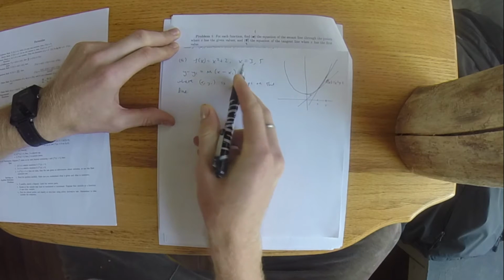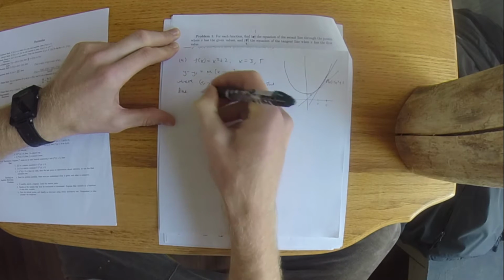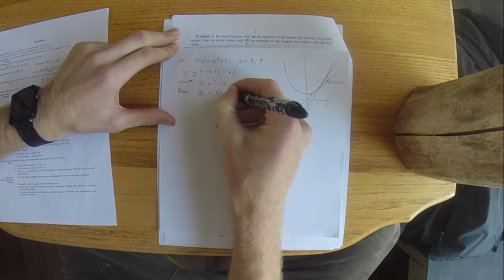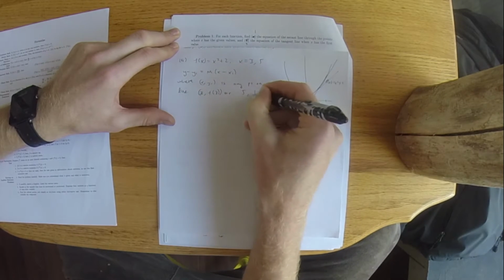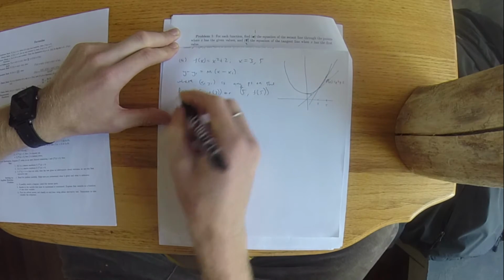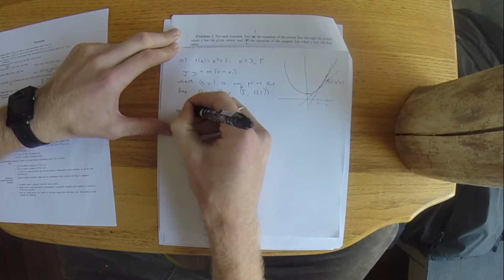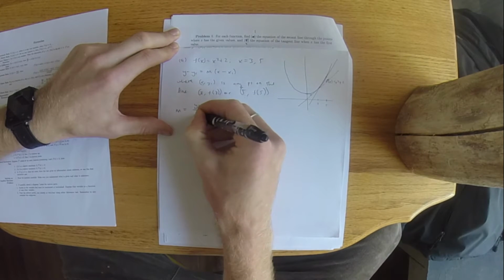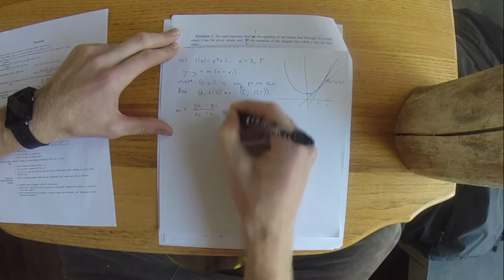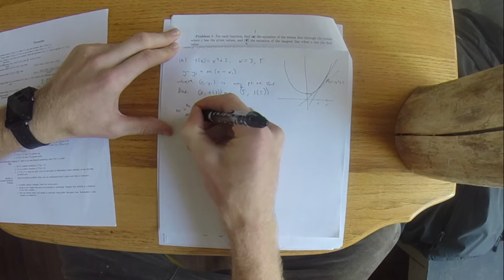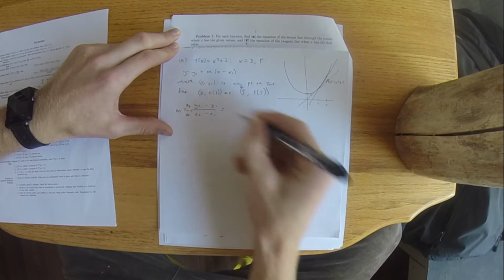So here, this could be the point x at 3, f of 3, or at 5, f of 5. And we're going to want to find the slope m. So the slope m is going to be y2 minus y1, so the change in y over the change in x. Sometimes we write this as delta y over delta x.